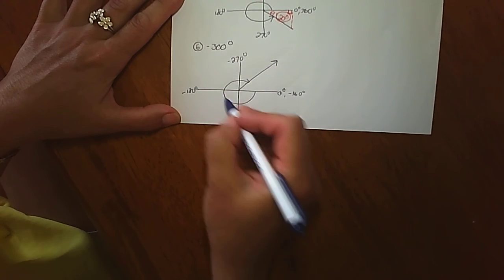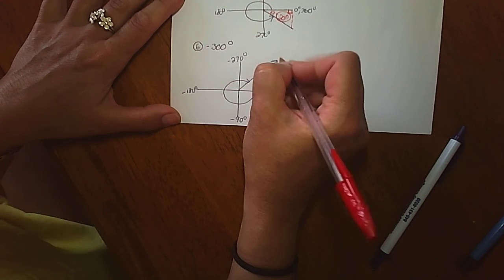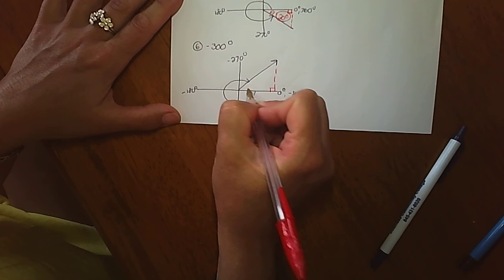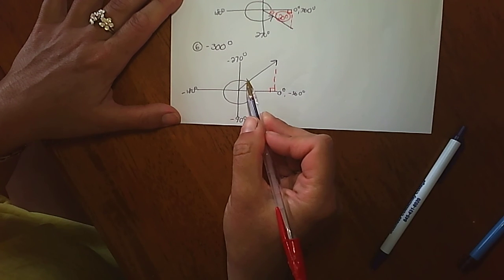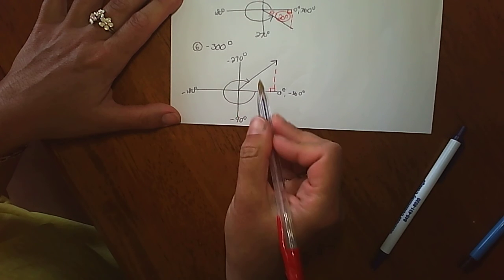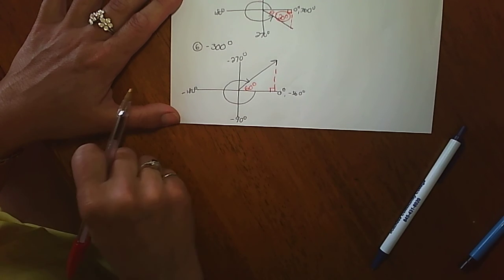Okay, so this is negative 300, backwards 300. So I'm going to draw my triangle. I need to know how big this little wedge is going to be in here. Well, if this is 300, what's a whole way around a circle? 360, right? So that means the missing little piece, that's our reference angle, is positive 60 degrees.